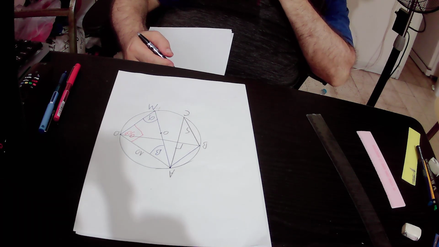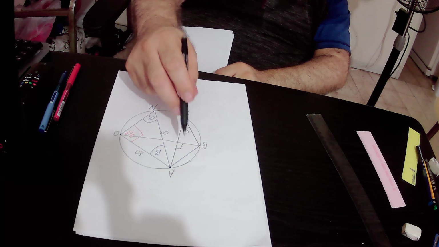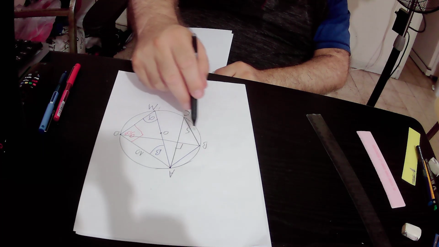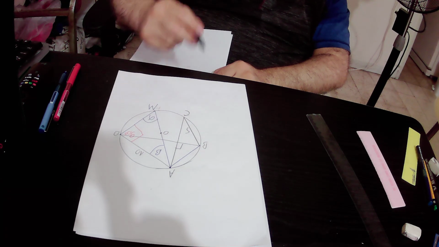and peripheral angle ABD also rests on the same chord AD.